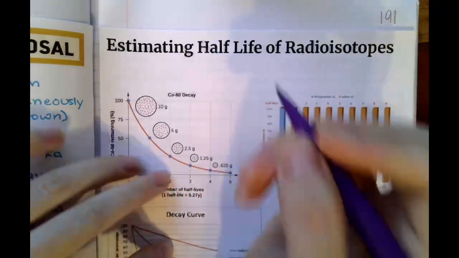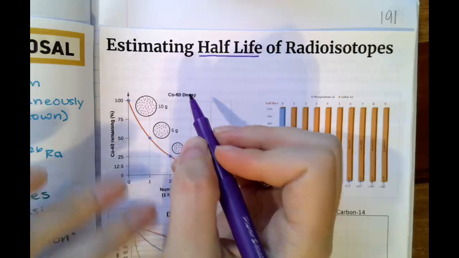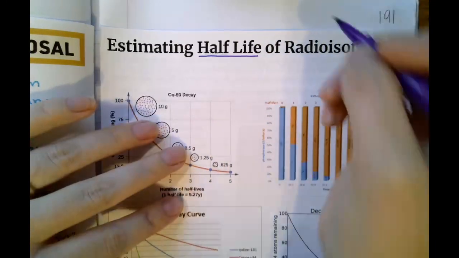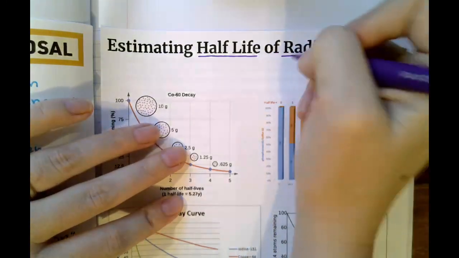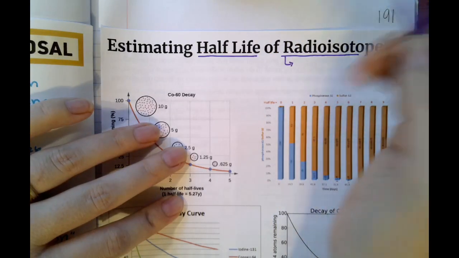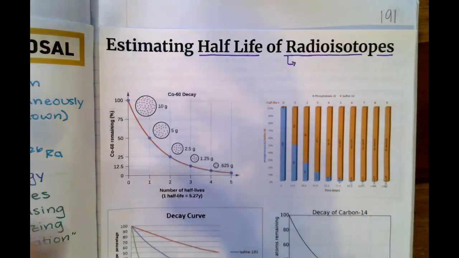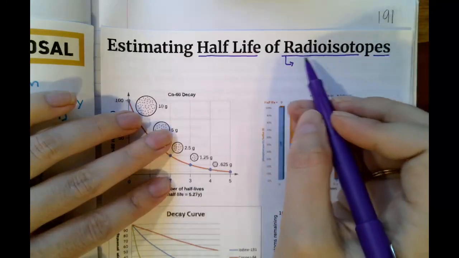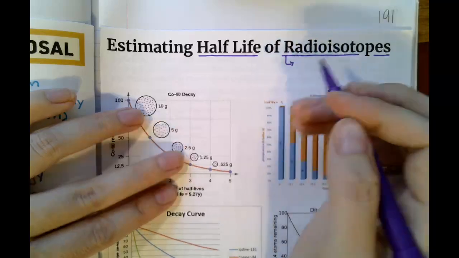So once again, when we say half-life, we're talking about the time it takes for half of the material to decay. And when we say radioisotopes, we're talking about any unstable nuclei. It's literally radio, meaning electromagnetic radiation is being emitted, and isotopes, meaning isotopes. So isotopes that emit electromagnetic radiation.